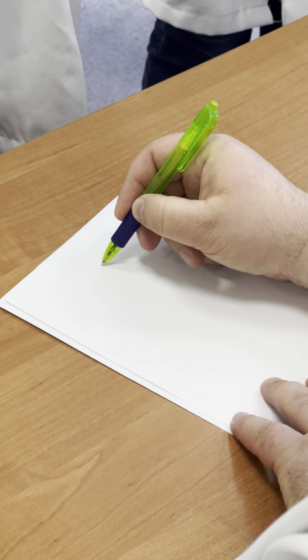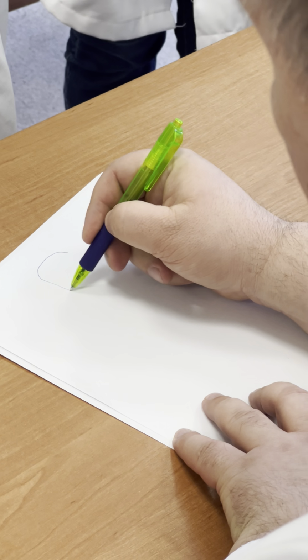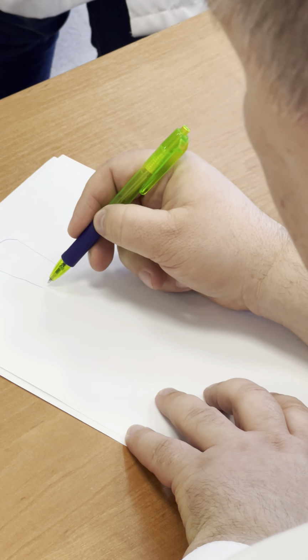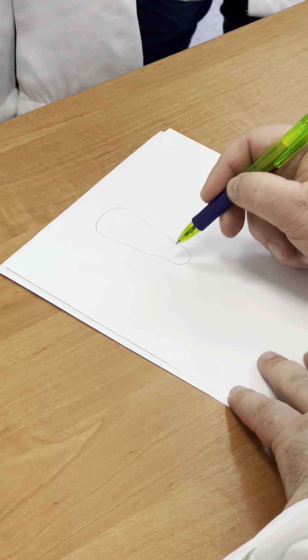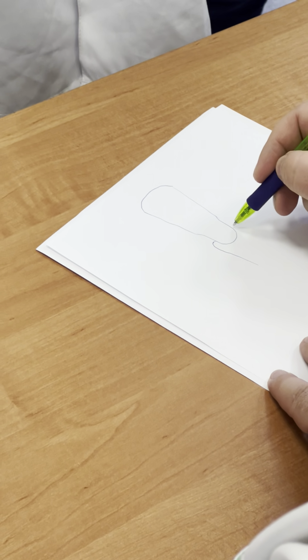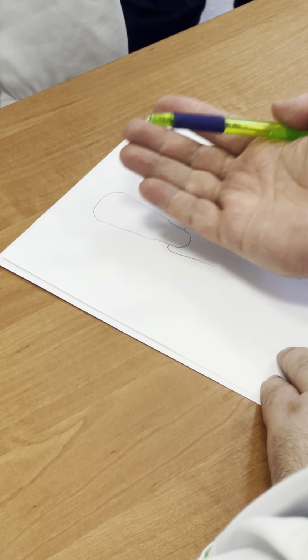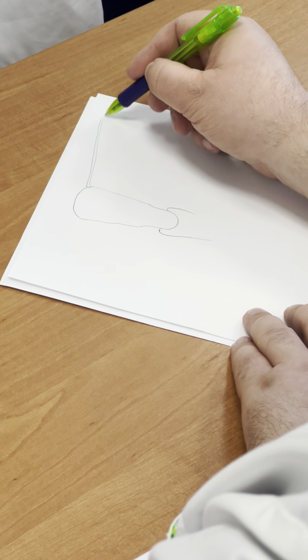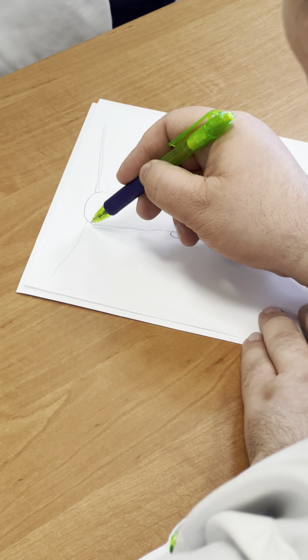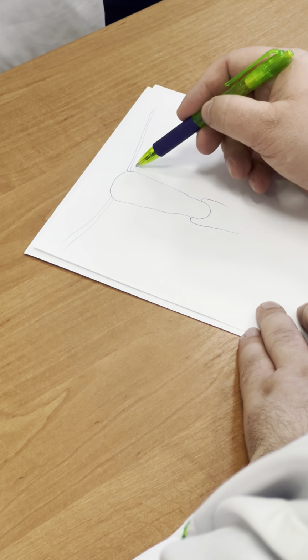My diagrams are only for your understanding. First of all, look here, that is the uterus. It is the uterus. It is the vagina. That is the frontal view. It is the fallopian tube. This is the fallopian tube.